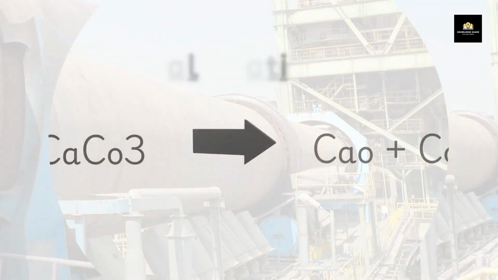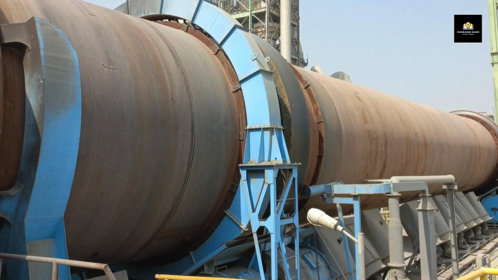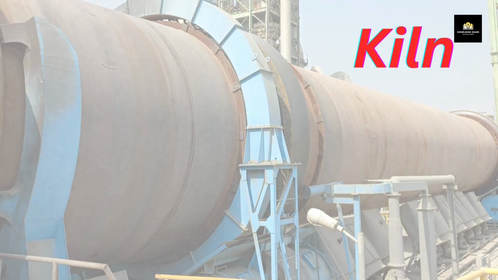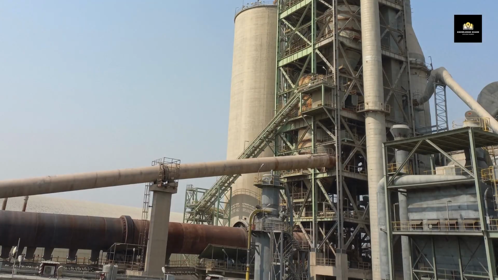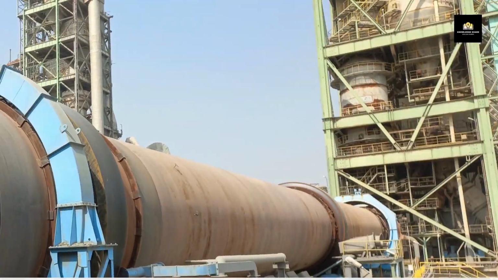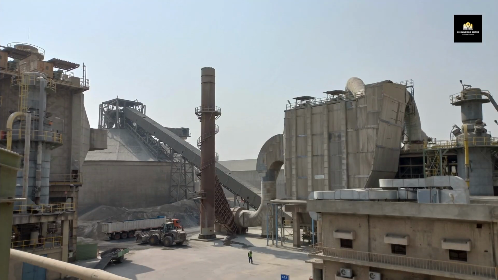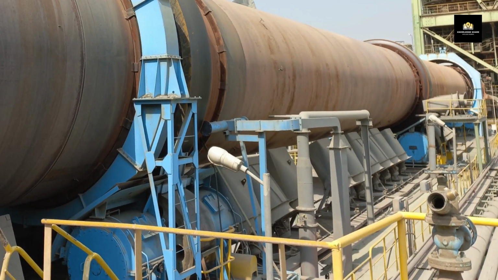From the preheater, the material enters a rotary kiln. The kiln is a very essential part of a cement plant. It is an industrial furnace to heat raw materials to produce clinker. It is a massive cylindrical furnace that reaches temperatures of around 1,450 degrees Celsius, 2,642 degrees Fahrenheit.